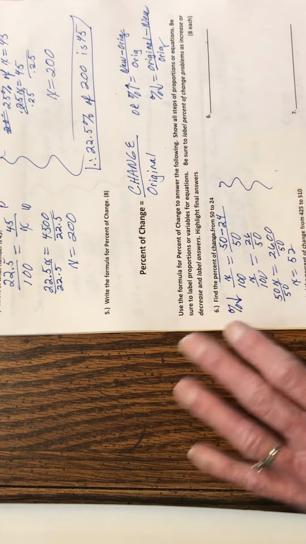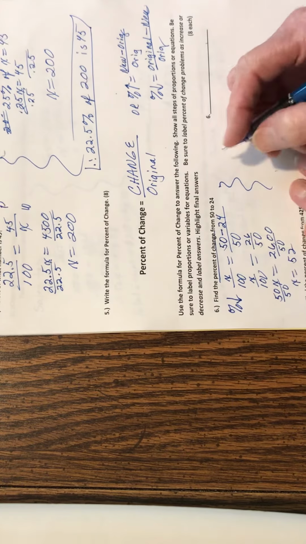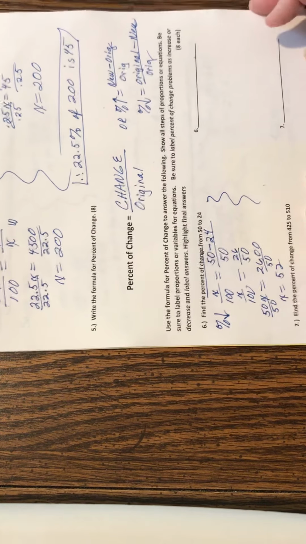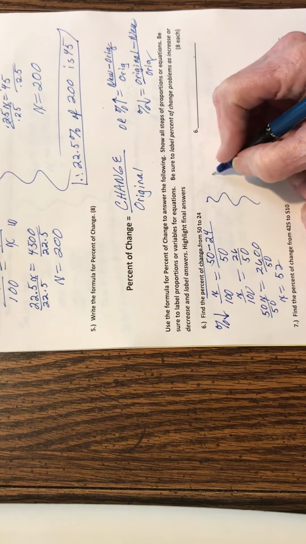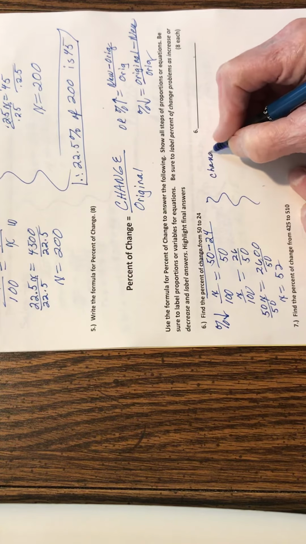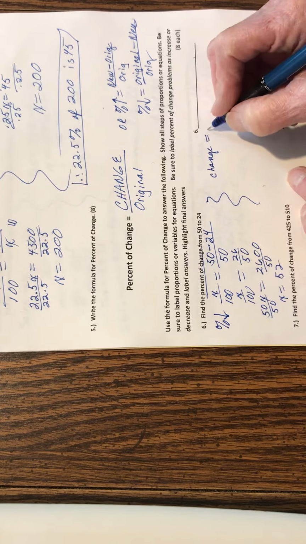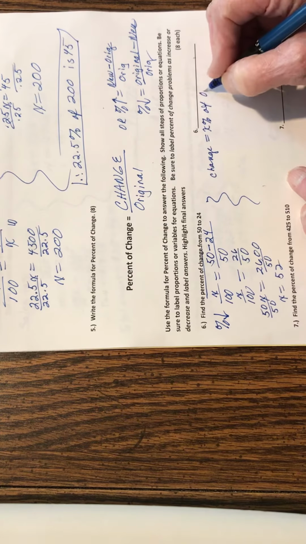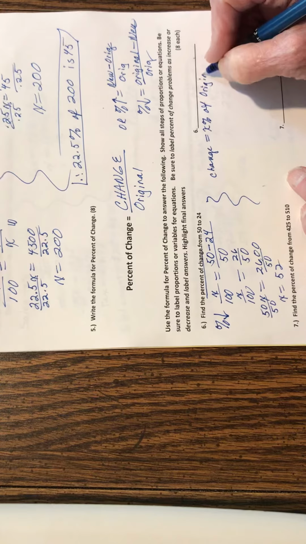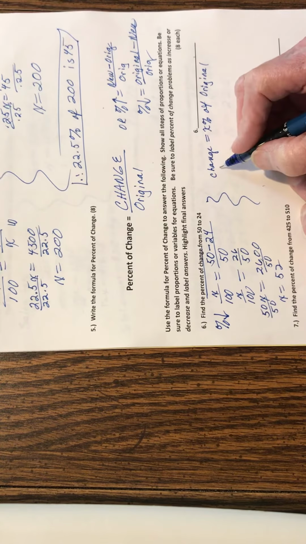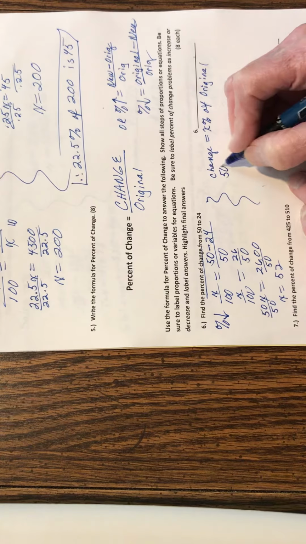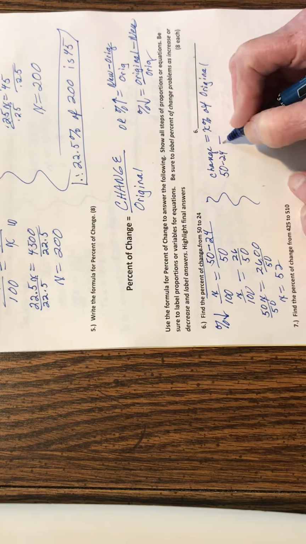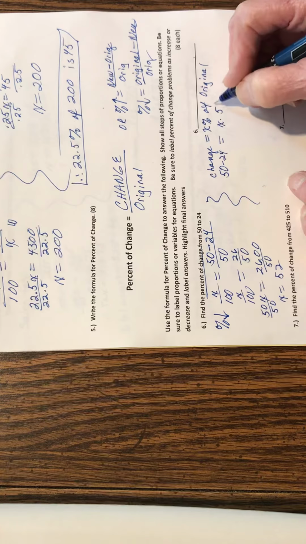If you wanted to use an equation to get that answer, you would say that the change is what percent of original. These are harder to do with an equation, but I know some of you like that. So I would say that 50 minus 24 equals x times 50.